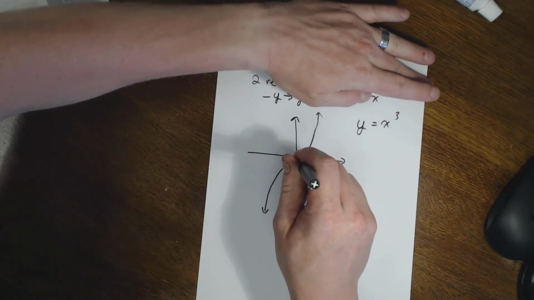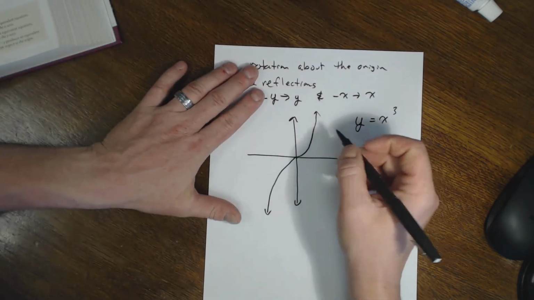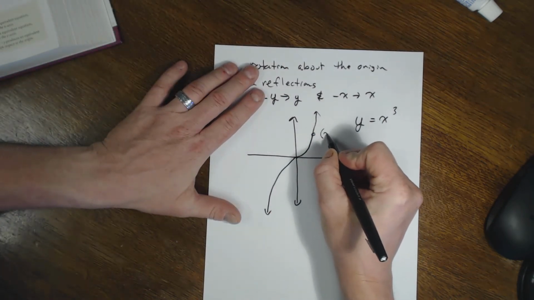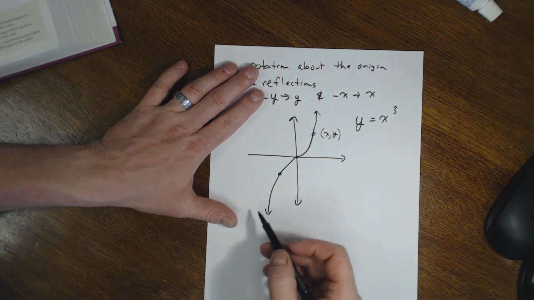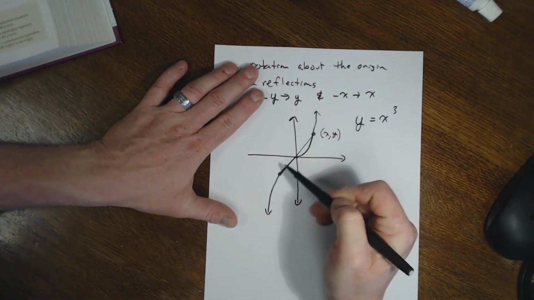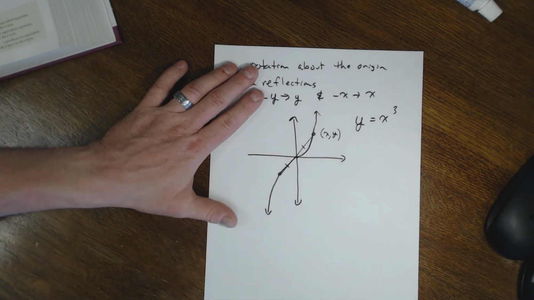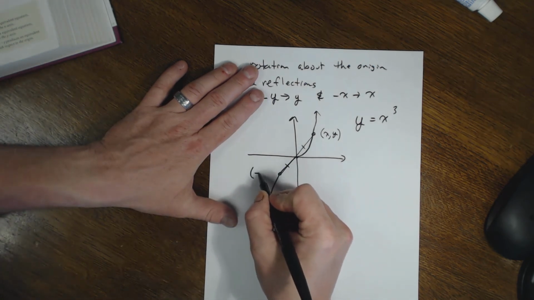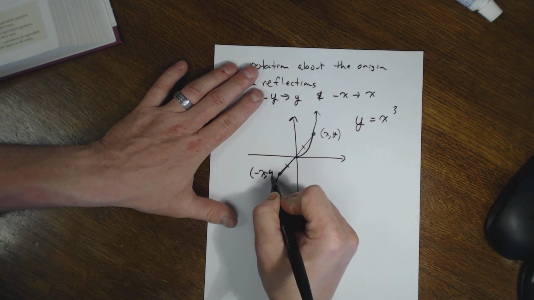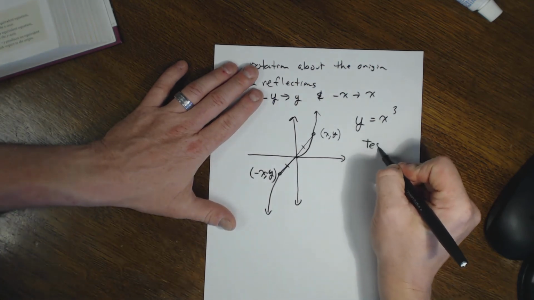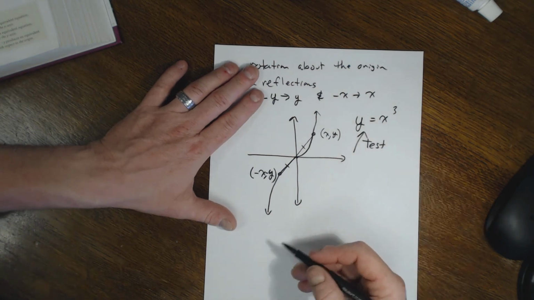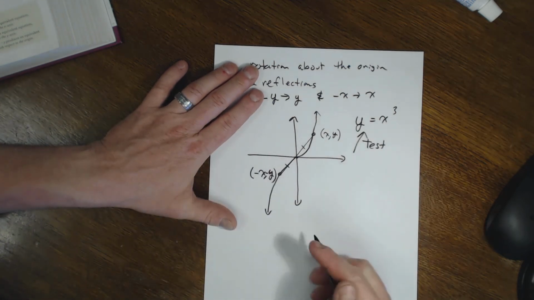Not only that, if I take a coordinate point x, y here, I can find a corresponding point over here directly through the origin at the same distance on both sides. That is going to be minus x, minus y. So let's go ahead and test this to see if it is a rotation about the origin.